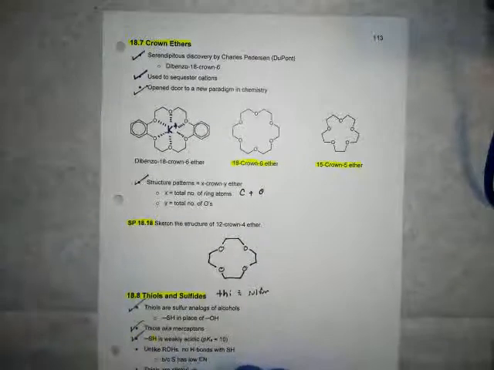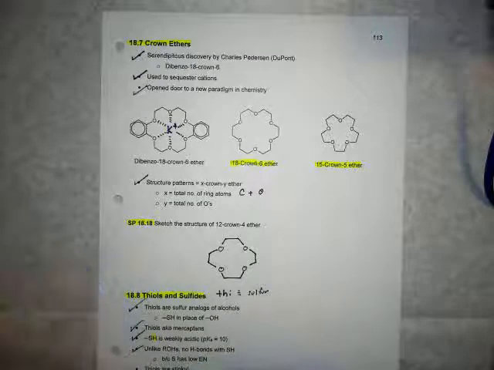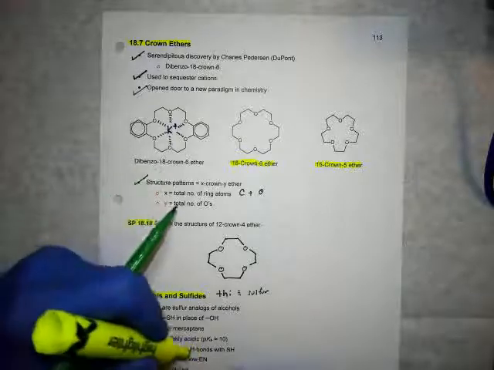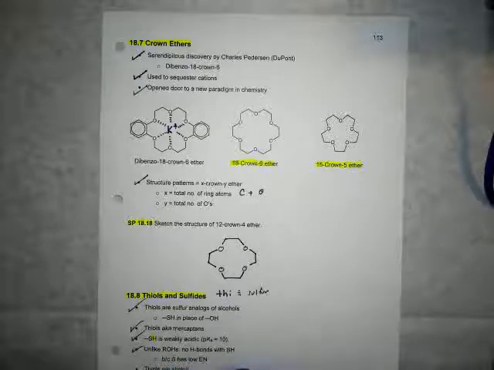So they're actually more acidic than alcohols. However, unlike alcohols, there's no real hydrogen bonding. For hydrogen bonding, you need fluorine, oxygen, and nitrogen, but the electronegativity of sulfur is not that different. It's about 2.5, so therefore the sulfur-hydrogen bond is not very polar.